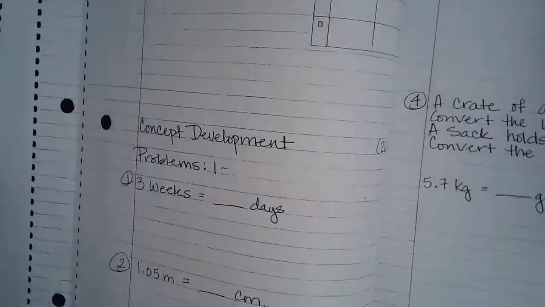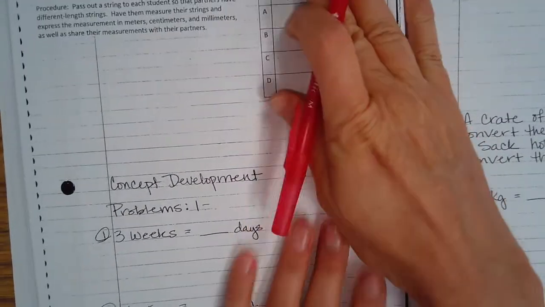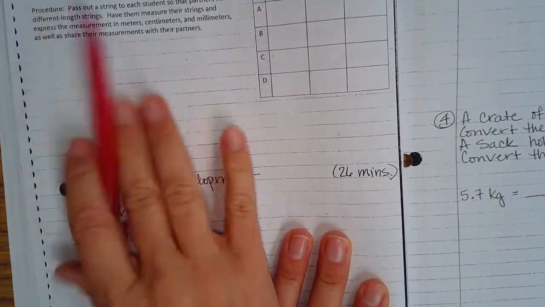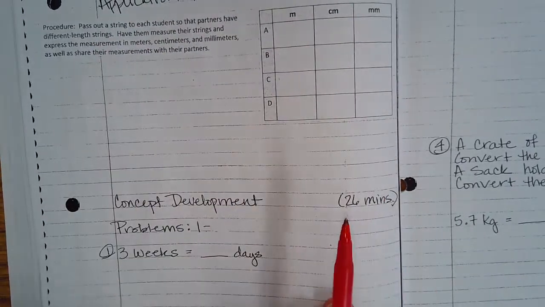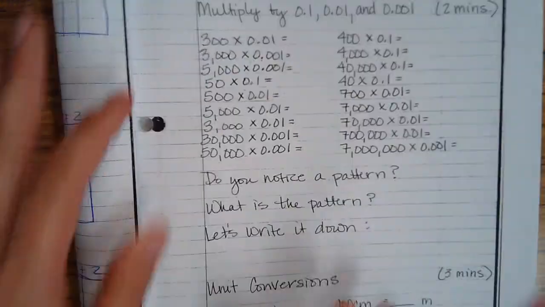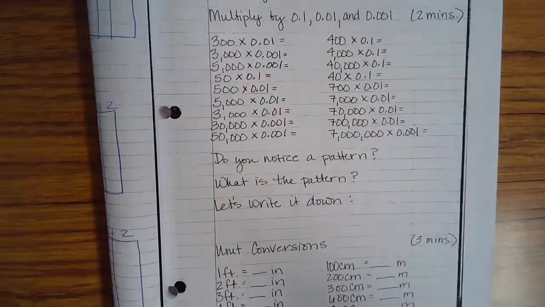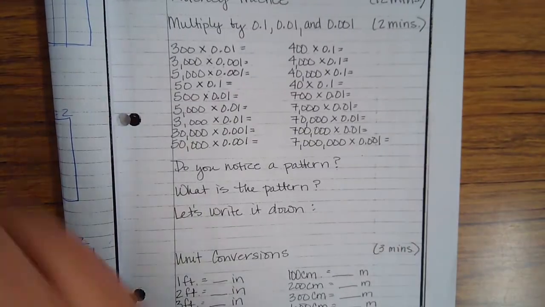On the back, we have our application problem. We're going to actually do the application problem together. So, go ahead and just begin with your fluency here, and I will check back and we will debrief in 3 minutes. Go.